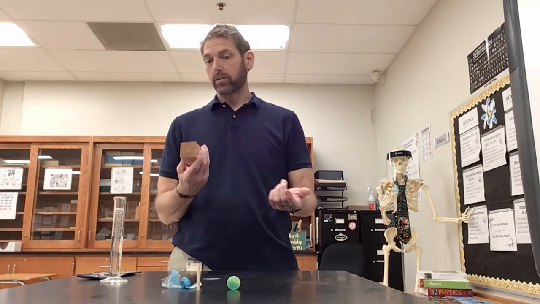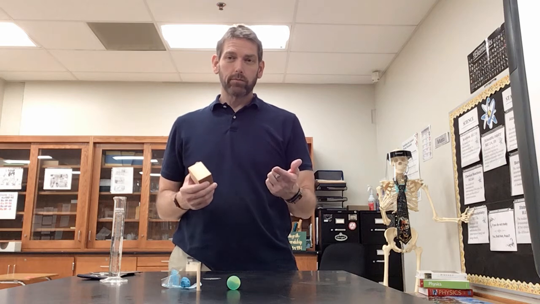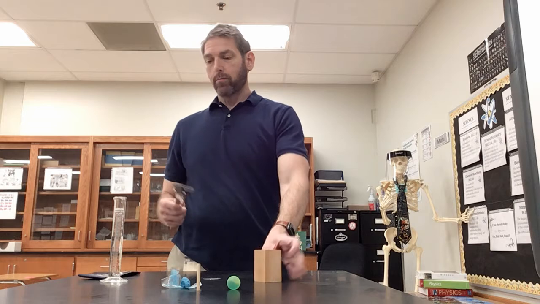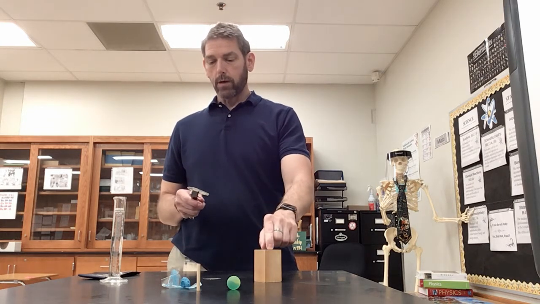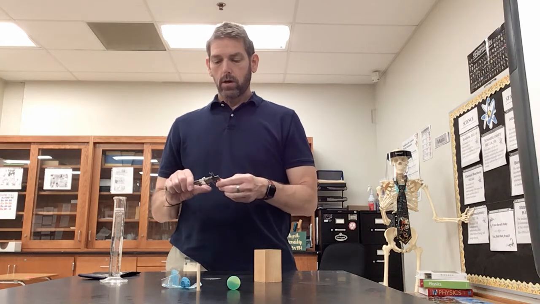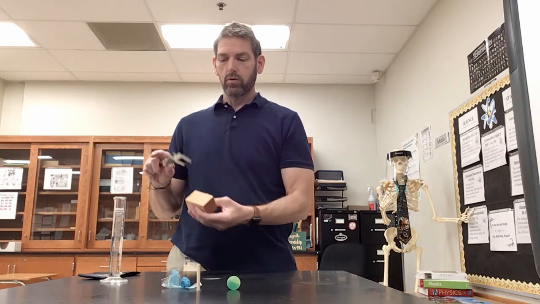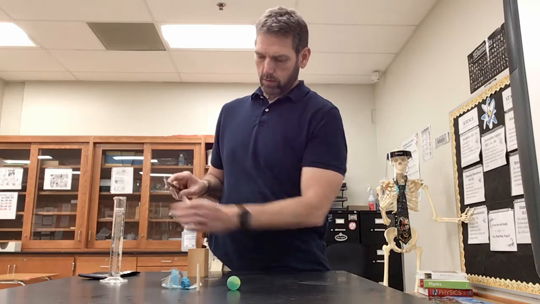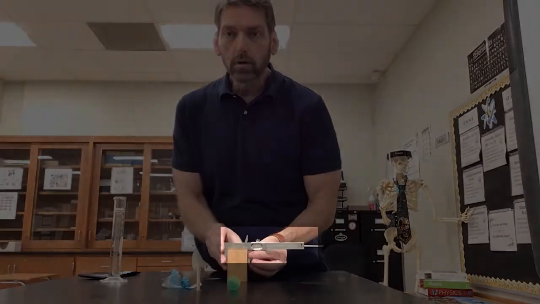So we have the mass of all of our objects. Now that we have the mass, we need the volume of our objects, and we get the volume by taking the measurements of each object. To do that, it's pretty simple, remember? You just open up the slide, push it closed, and then read the scale right there.